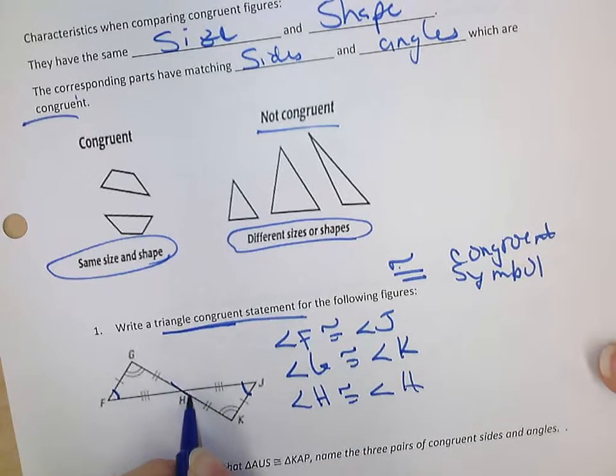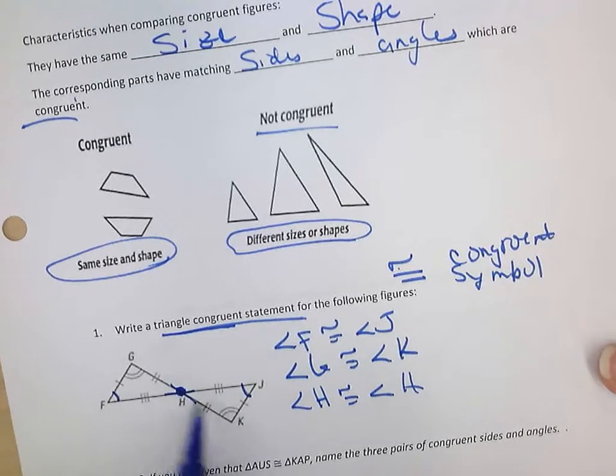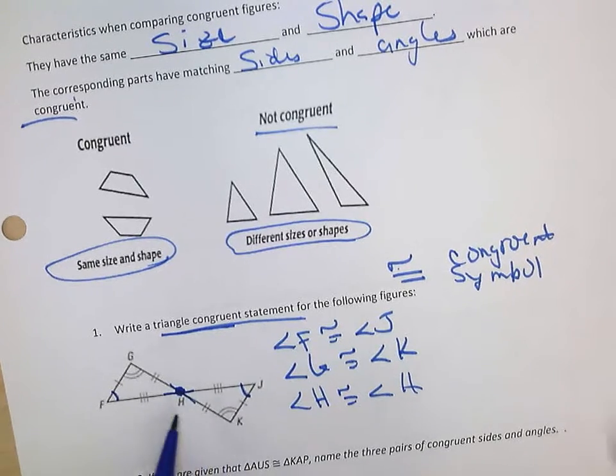See, look at right here. For this, H can go both ways. It's our vertex. We're listing things by our vertex. So we have an H for this triangle right here, and we have an H for this one here, but we can see that they're vertical angles, so they are congruent.